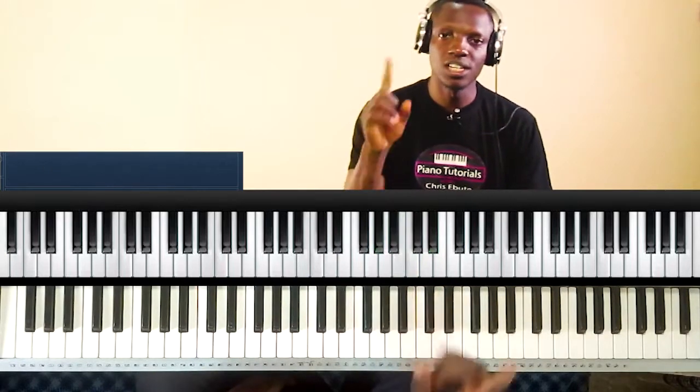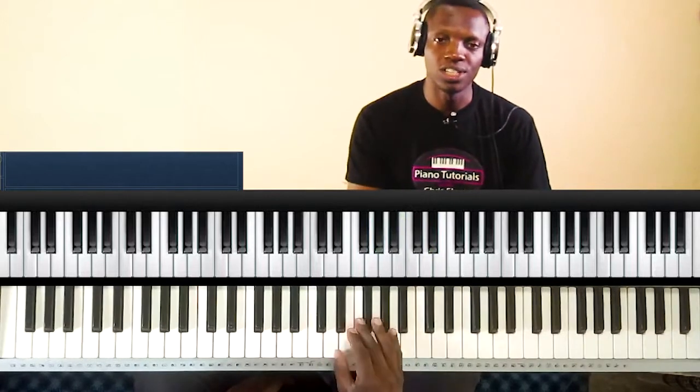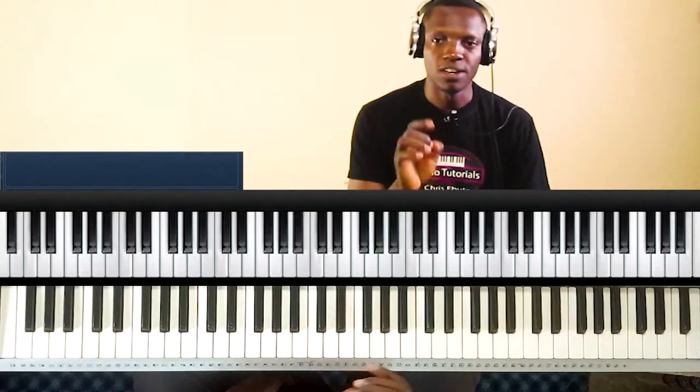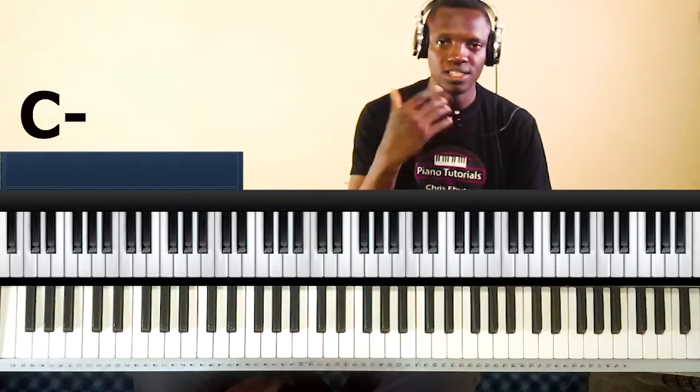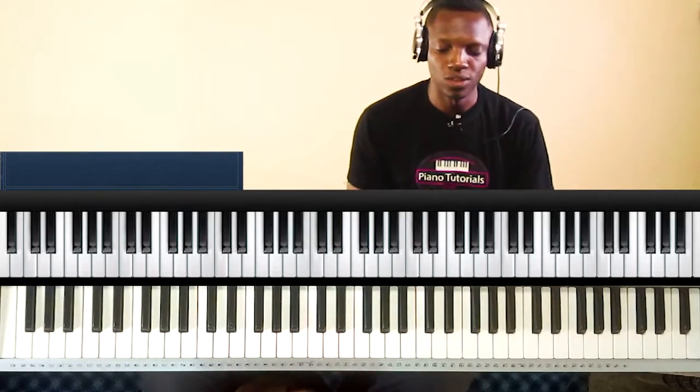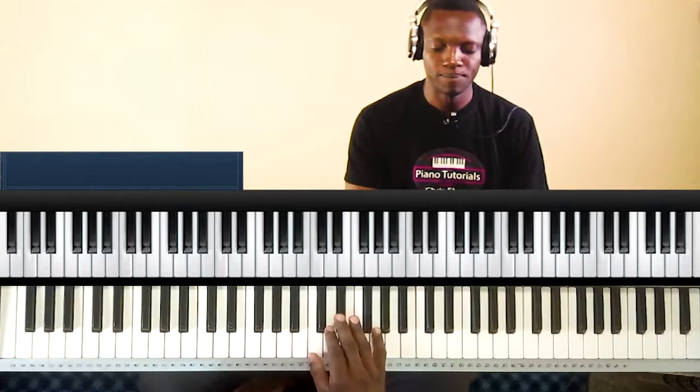You can also see a dash. There are different symbols you can see. If you see, let's say, C with a little dash after it, it's still telling you that you are supposed to play a C minor chord there.